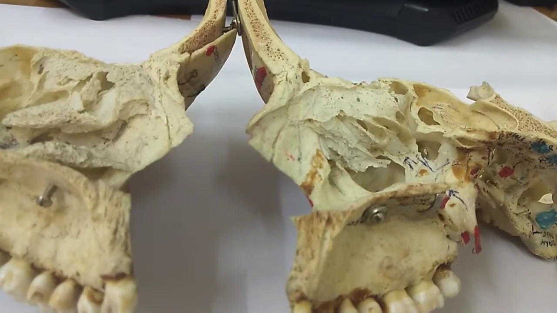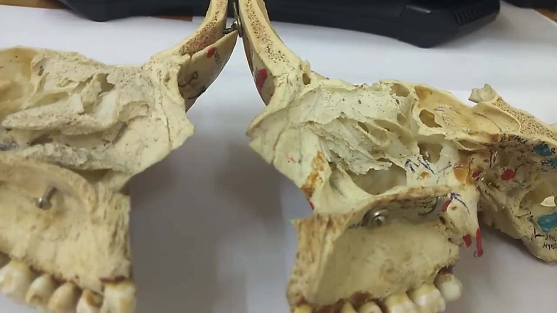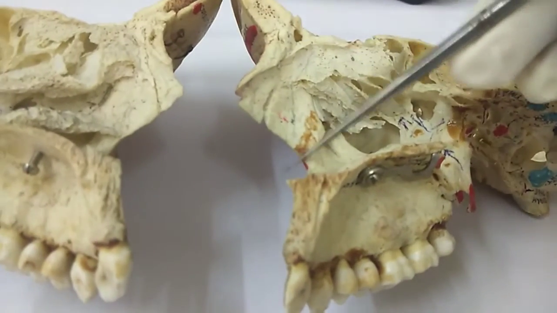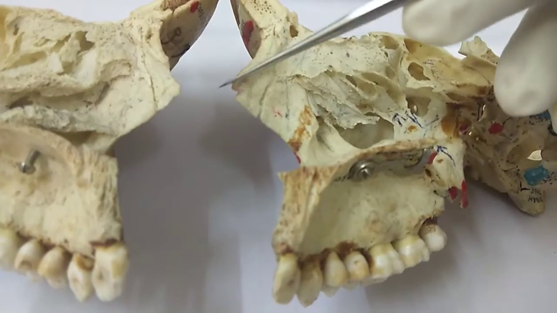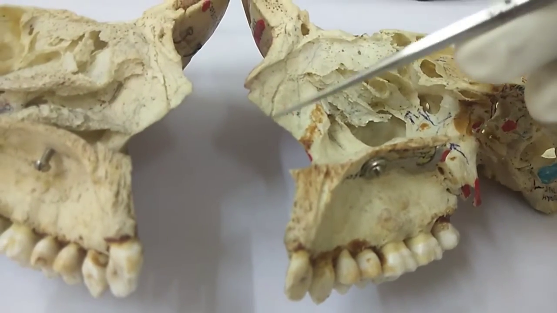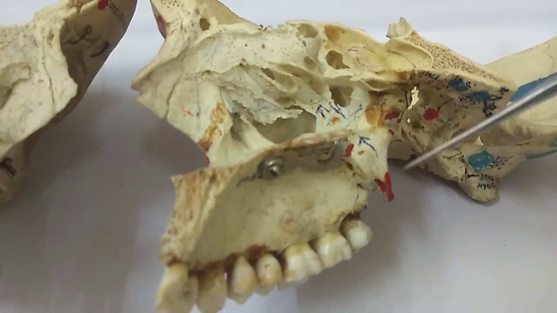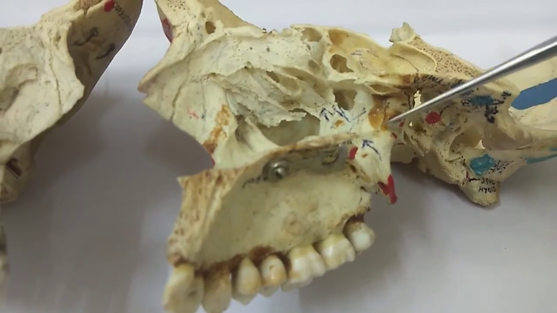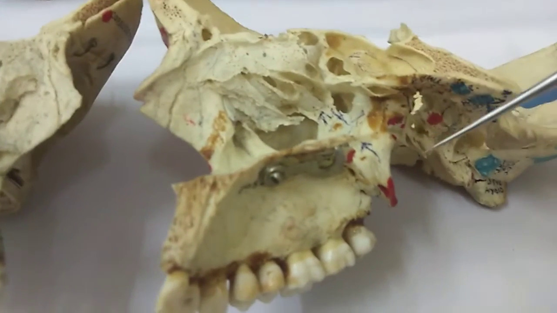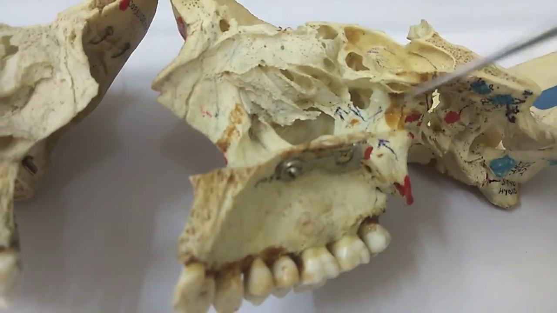So, there is the outer opening of the nasal cavity which is known as the anterior nares. In this specimen, this is the level of the anterior nares, by which the nasal cavity opens towards the outer side, while posteriorly there are the posterior nares, the opening which leads from the nasal cavity into the nasopharynx. So this whole is the lateral wall of the nose.